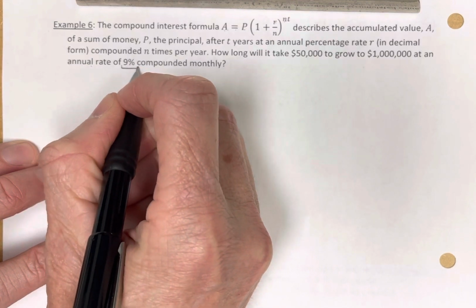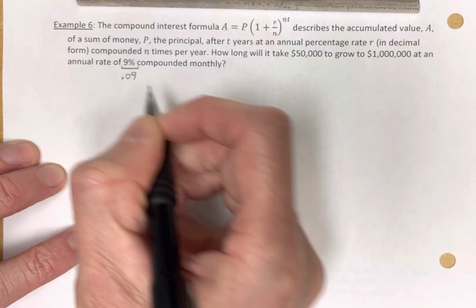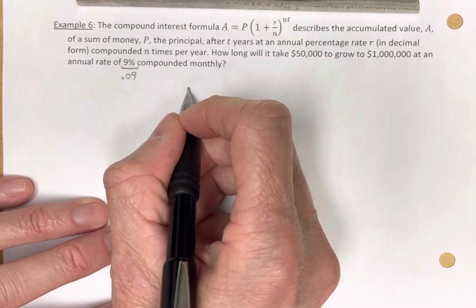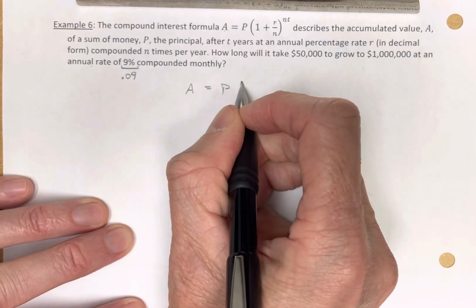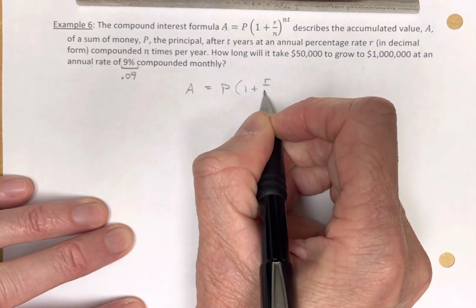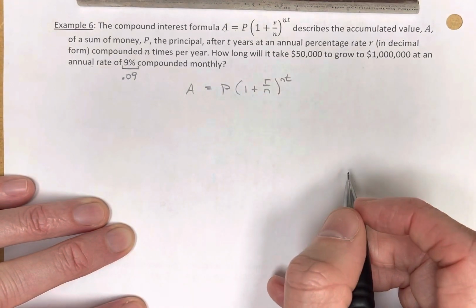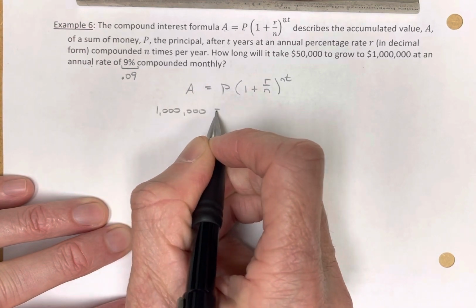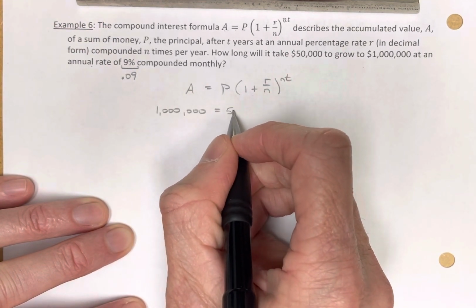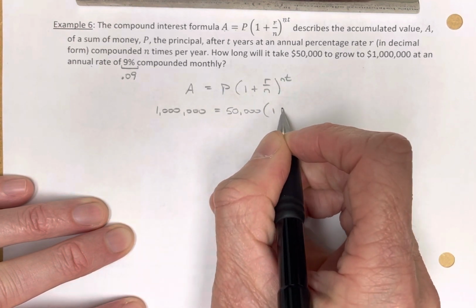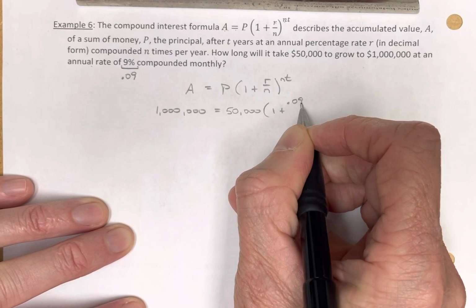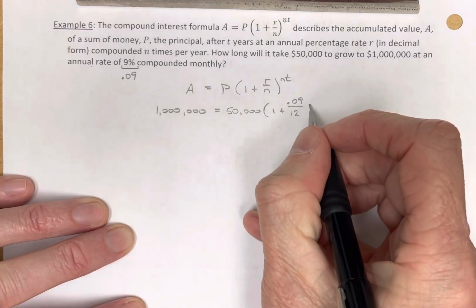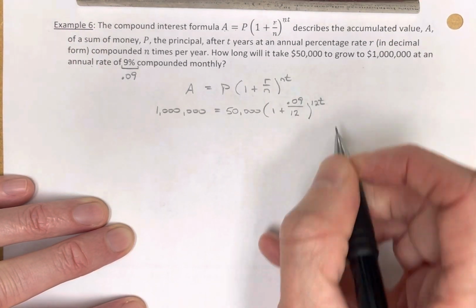Okay, let's remind ourselves that 9% as a decimal is 0.09. We need to write it as a decimal so we can do math with it. So here's our formula. A is equal to P times 1 plus r over n, all raised to the nt. So we want $1 million. Who doesn't want $1 million? And we're starting with $50,000. The rate is 9%, 0.09. We're compounding monthly, which means 12 times per year. And we're going to raise that to the 12 times t.